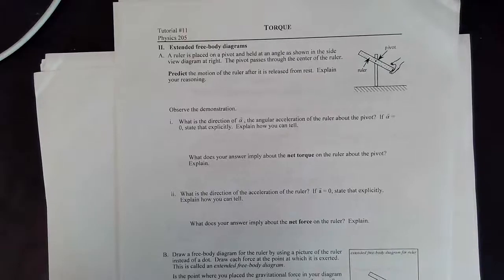And you're asked to predict the motion of the ruler after it's released by the hand there. And I'm not sure what you're going to predict, and it's too bad that you couldn't actually try this out or be in the room. But when the hand lets go, that meter stick doesn't go anywhere.